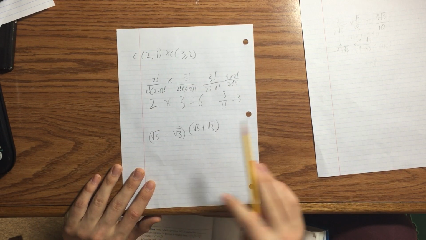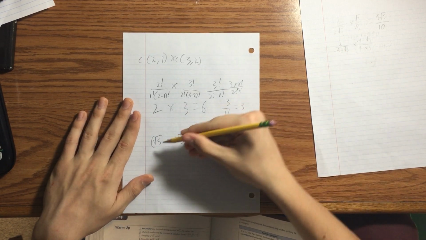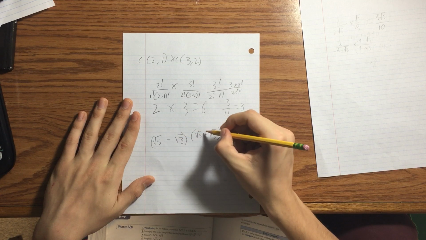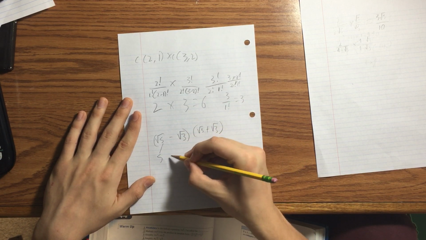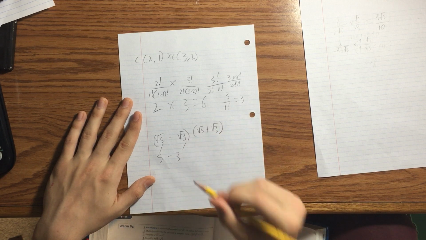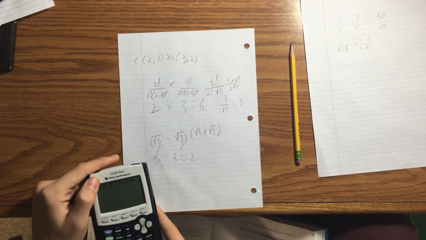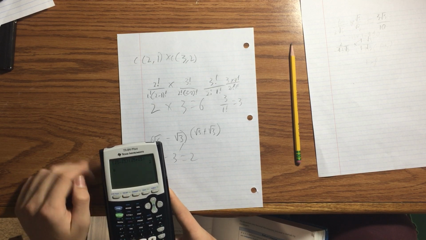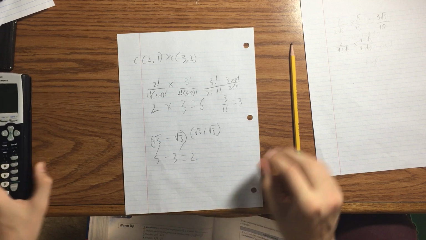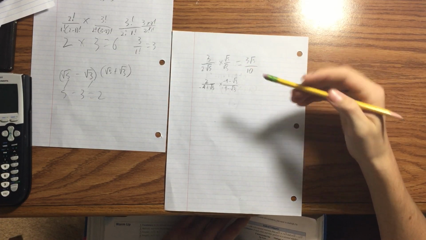Now, you can math this all out and simplify it, but if it's written like this with 2 square roots and a plus and a minus, all it is is just 5 minus 3. This is what it simplifies to, which is 2. If you don't believe me, plug it into your calculator, the answer is 2. It's pretty cool.